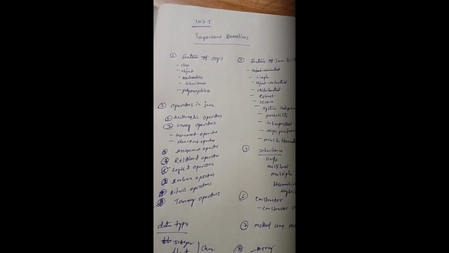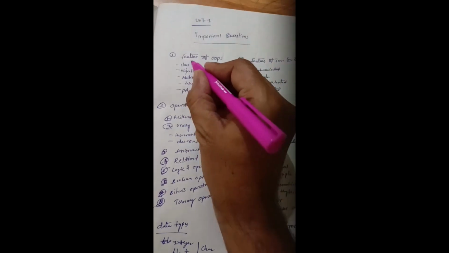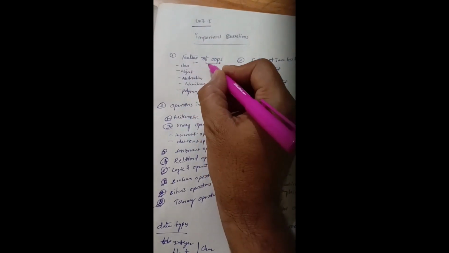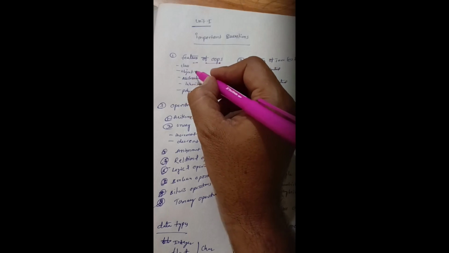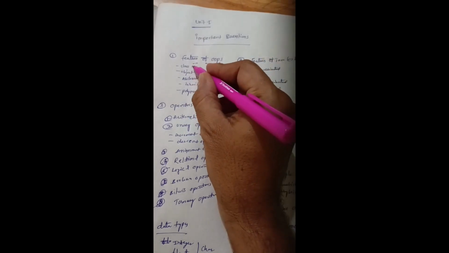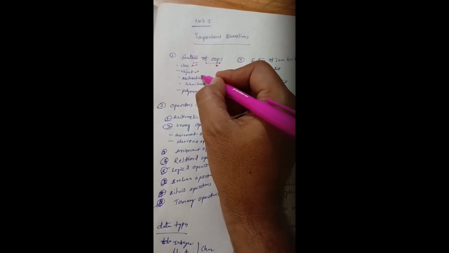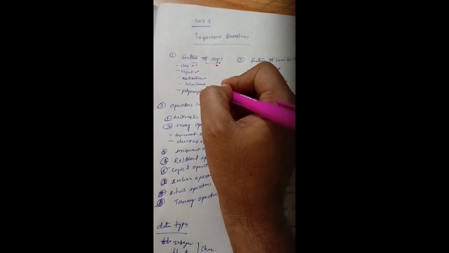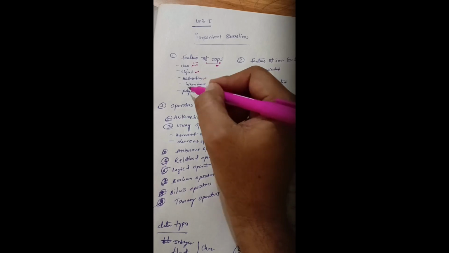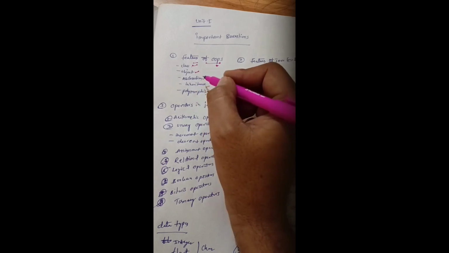Today we discussed the important questions from the first unit. First question, the features of OOPs. What is the concept to be explained in this? Features of OOPs means class, object, abstraction, inheritance, polymorphism. Okay, this is the concept in the features of OOPs.